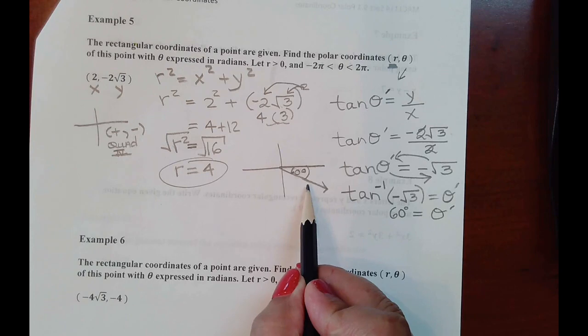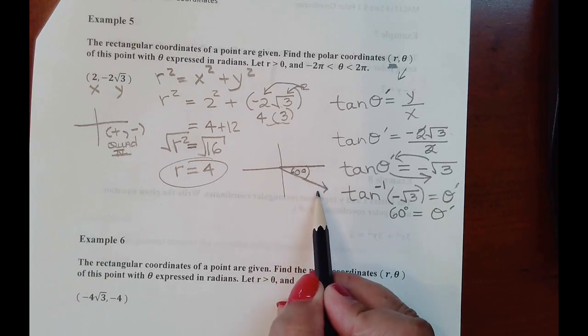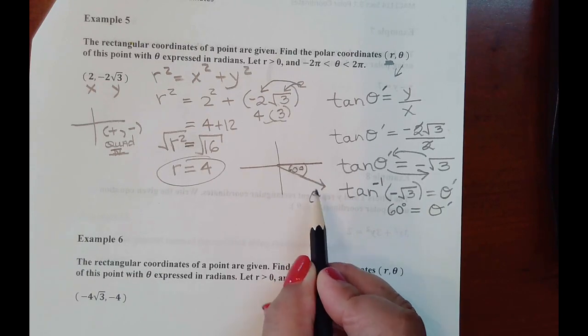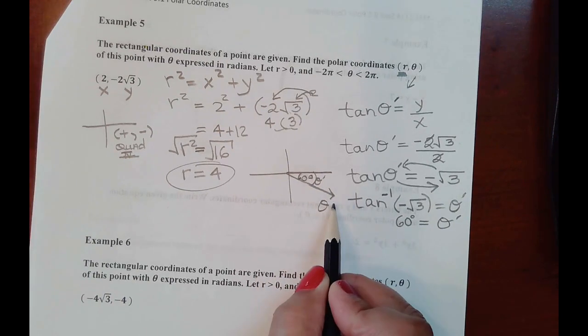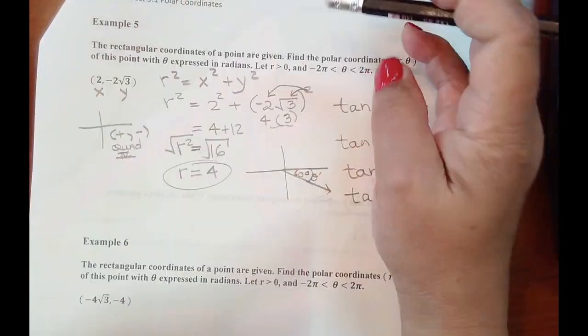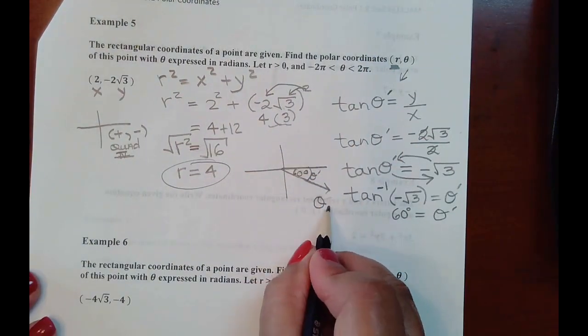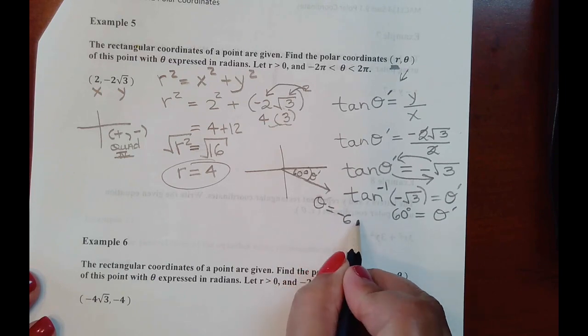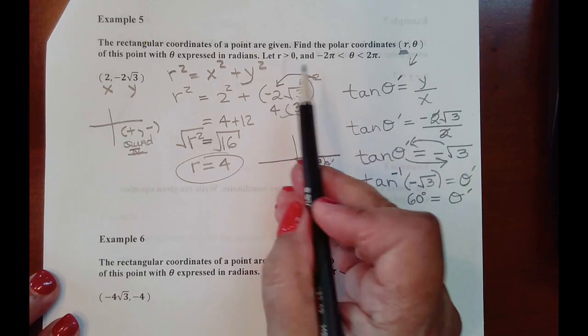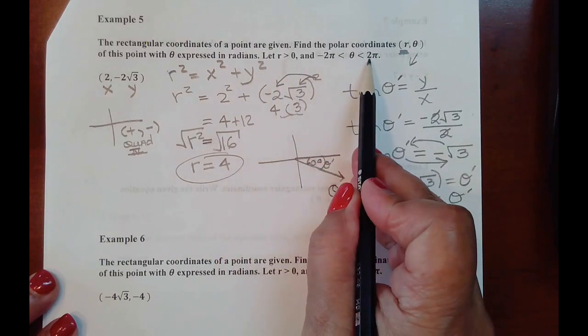So if you want to indicate that you're down here in quadrant 4, you want to indicate the direction in which you rotated. So yes, this reference angle might be 60, but your actual theta, also signifying which way you rotated, is negative 60. And I only know that you can give this answer because of the way that the instructions are given.